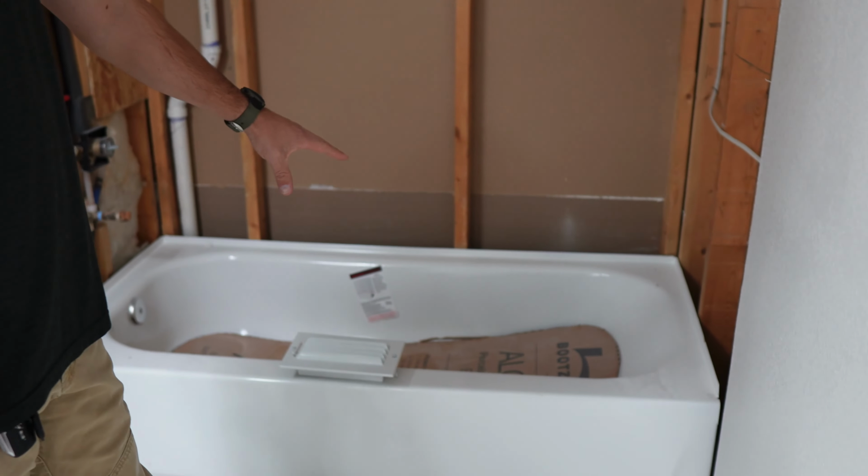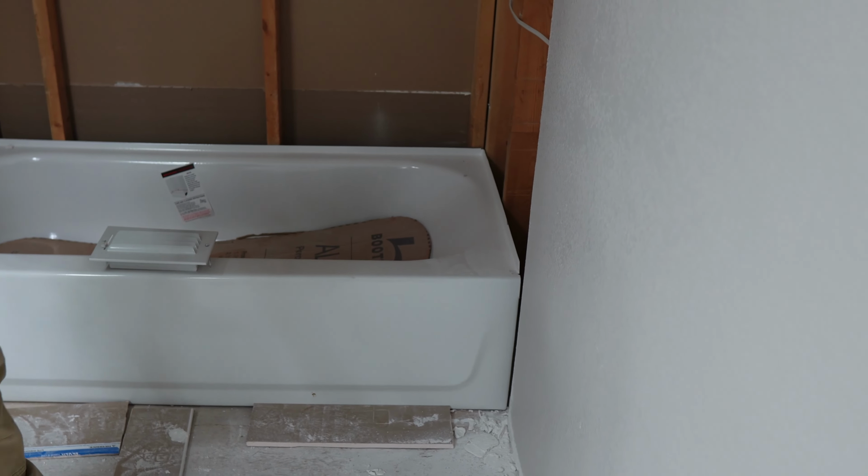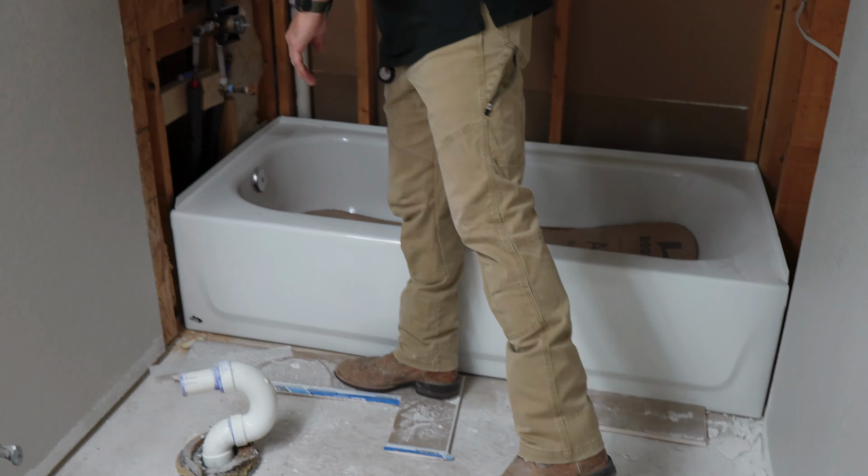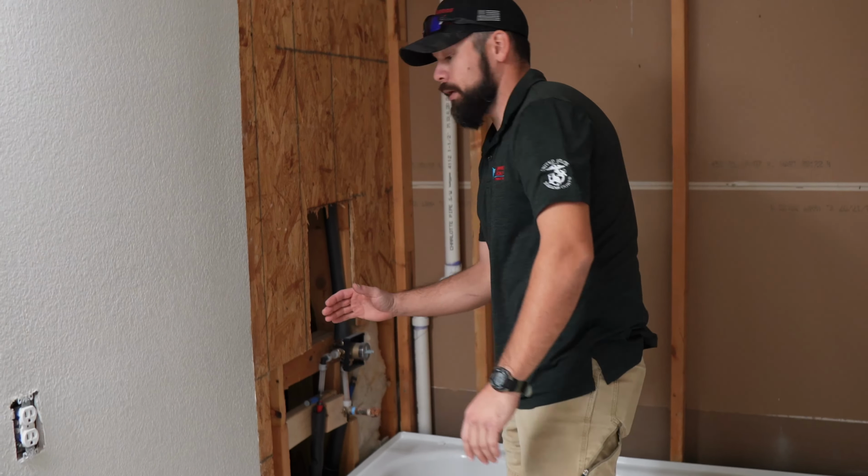Bathtub overflows is what we're going to be going over today. As you can see right here, we got a new bathtub put in. We got new valves, trim kits, things like that. I'm making a mess already.